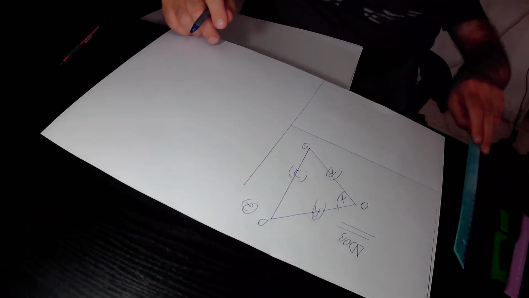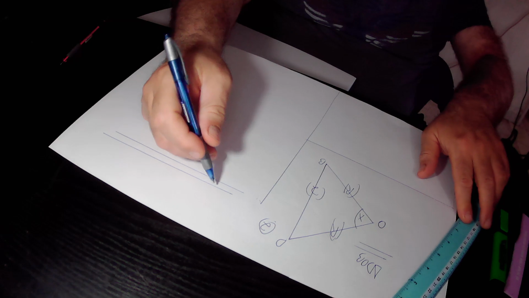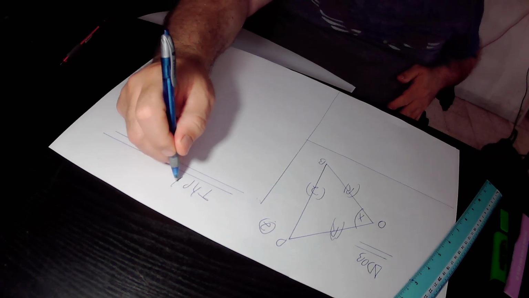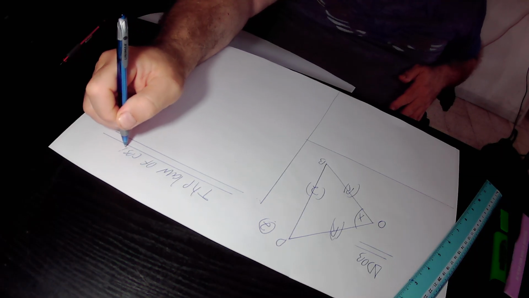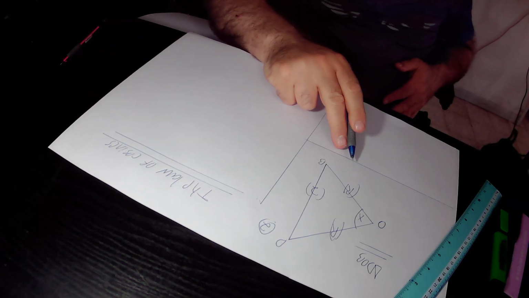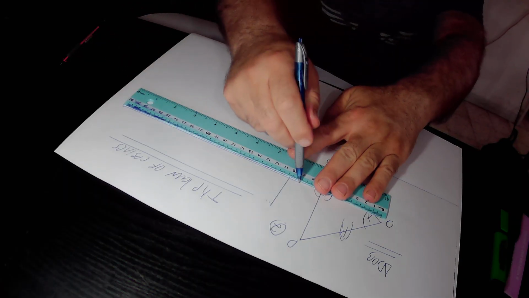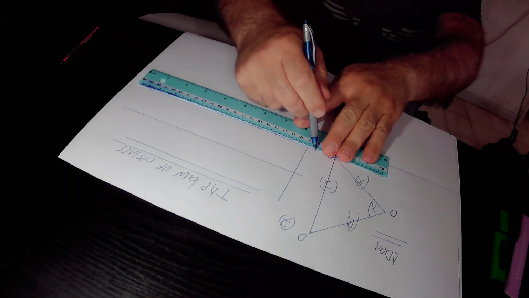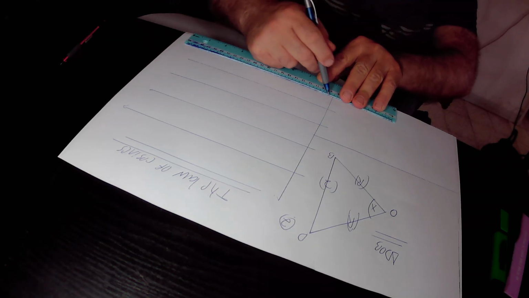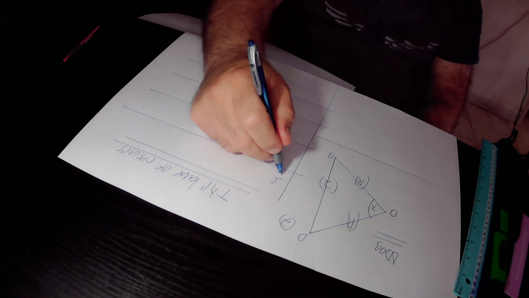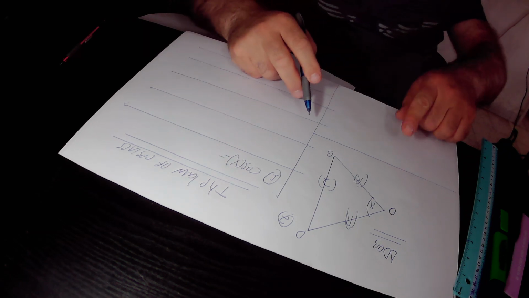So according to the law of cosines, in this triangle DOB, cosine x equals OD squared.